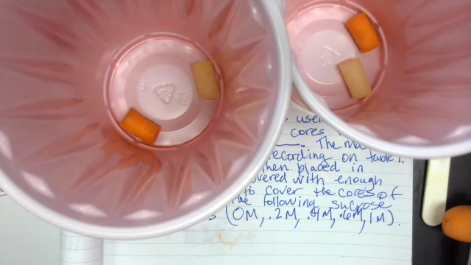And then I'm going to go ahead and just go get my solutions real quick. Sorry, I should pause, but it doesn't let me do anything then. Oops. Solutions already in the back of the room. 0 molar, 0.2 molar. Oh, see, I already forgot. Good thing I didn't pour the sucrose yet, although it wouldn't have been enough to really matter.